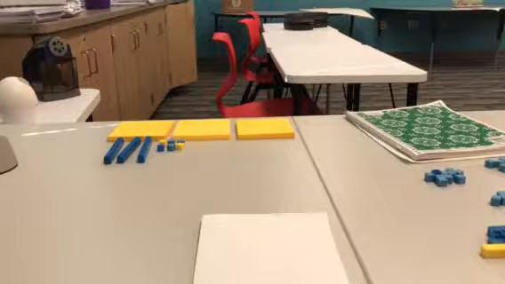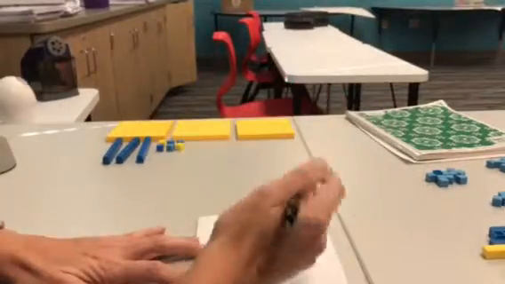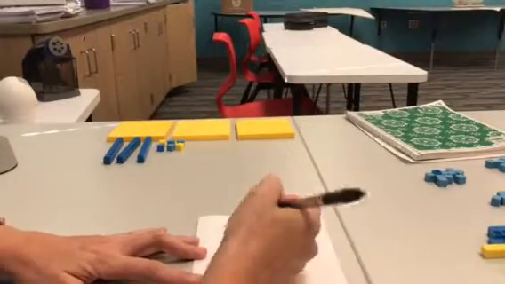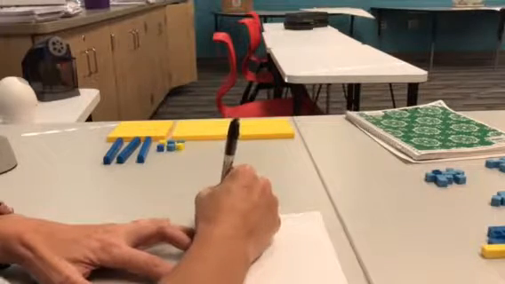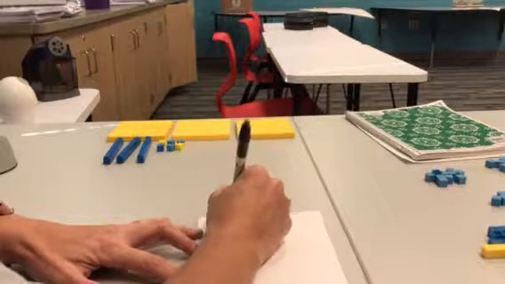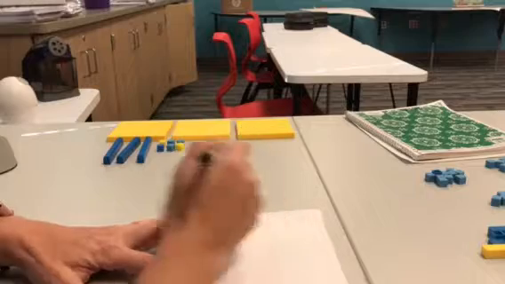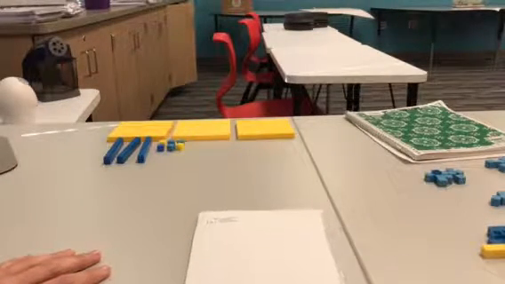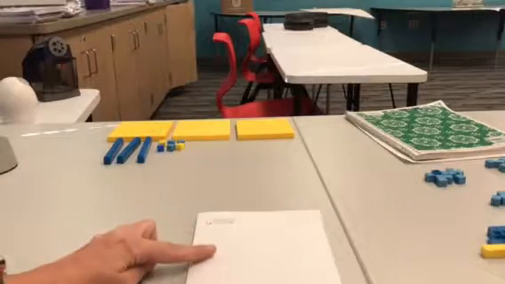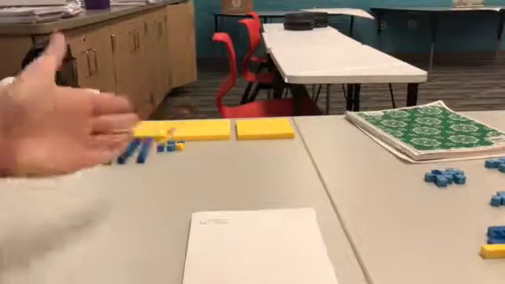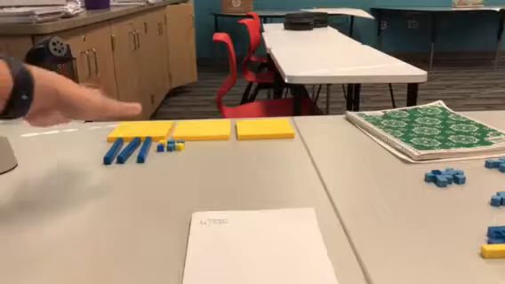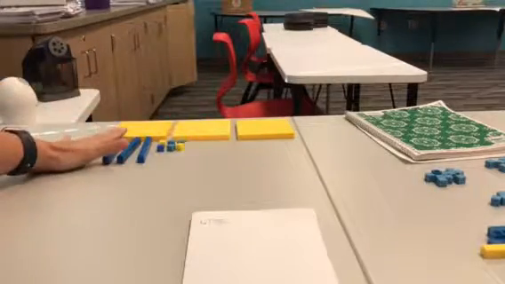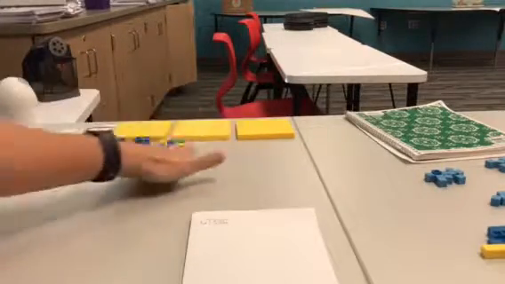Okay, we're going to take the same problem and show it with base 10 blocks. So I'm going to take 336. I have my standard algorithm that I'm going to do here on the paper to show how it correlates with the base 10 blocks. And in my base 10 blocks, I have my total, 336, divided by 6.